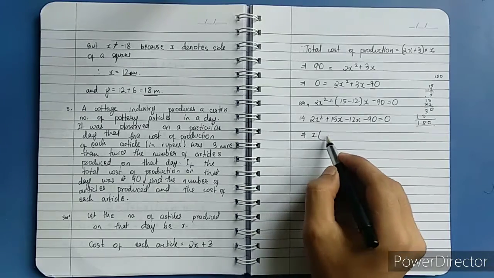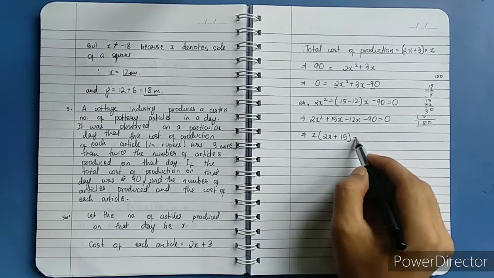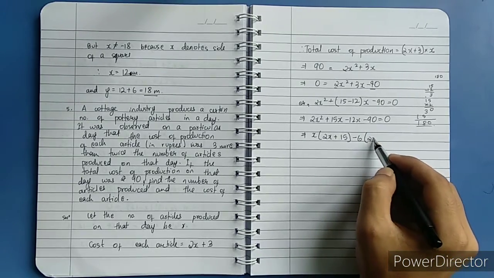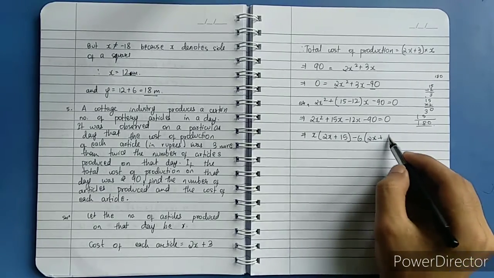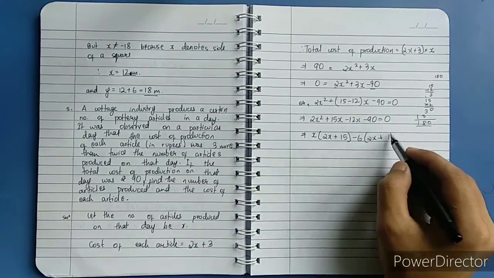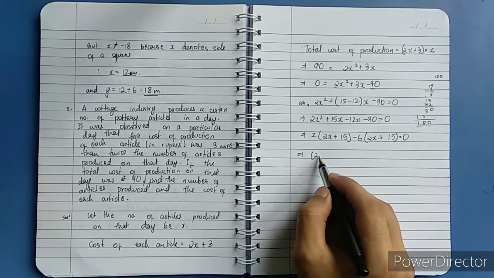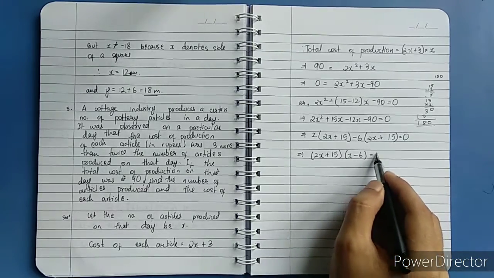So x comes common: x(2x plus 15), and from the rest 6 comes common: minus 6(2x plus 15), since 6 times 2x is 12x and 6 times 15 is 90, equals 0. So (2x plus 15)(x minus 6) equals 0.